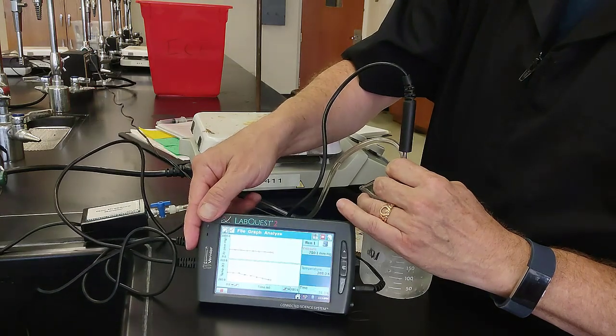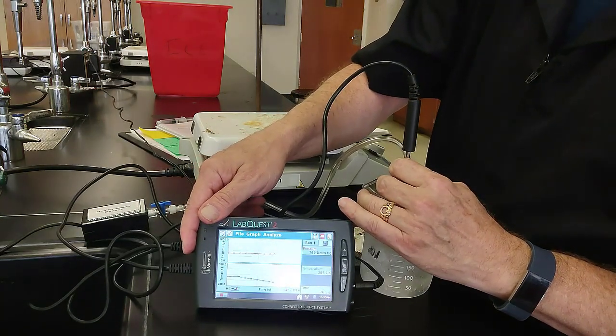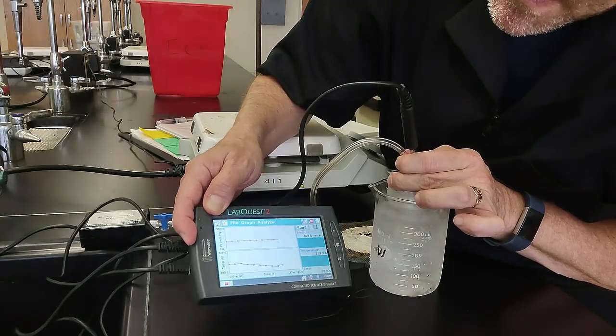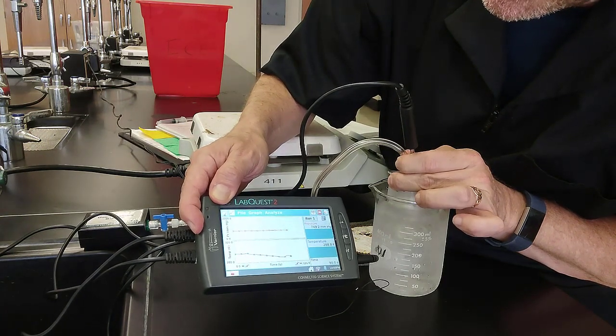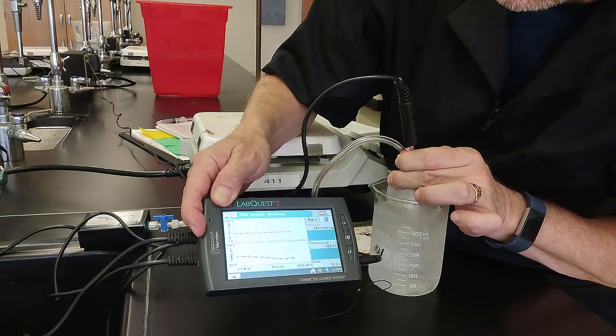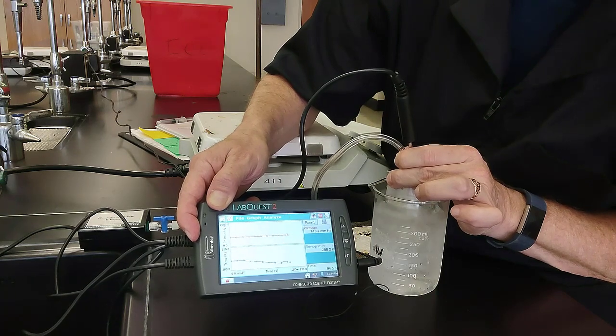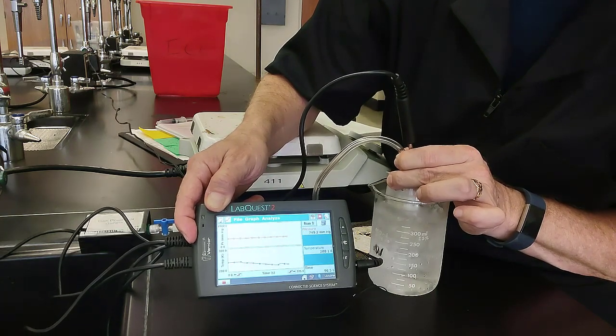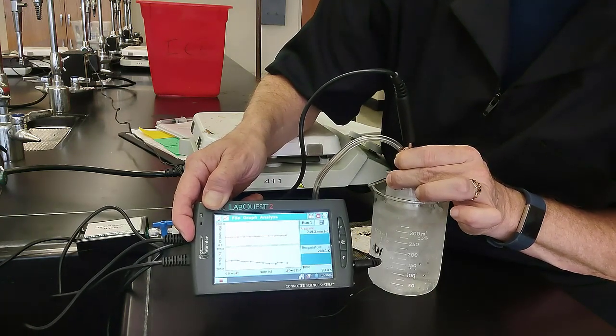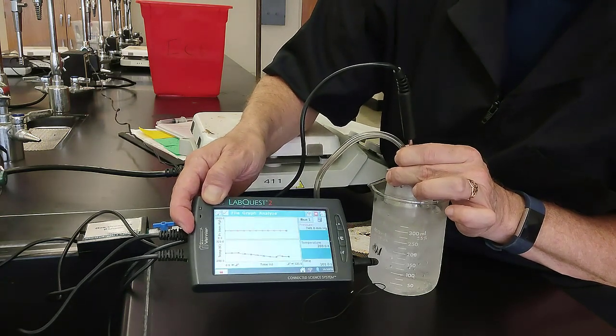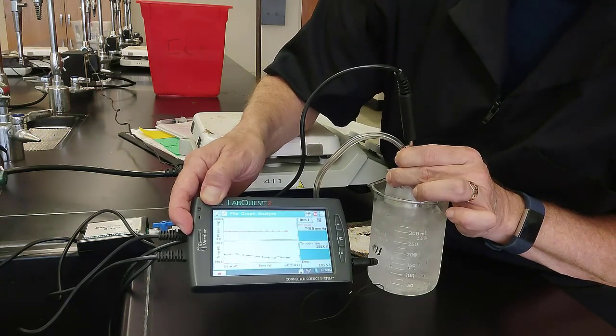Temperature dropping. My temperature is now at 288. You don't need to record these as I'm saying them because we will just go to the XY graph and print it or copy it onto our data sheet. My pressure is now down at 748.